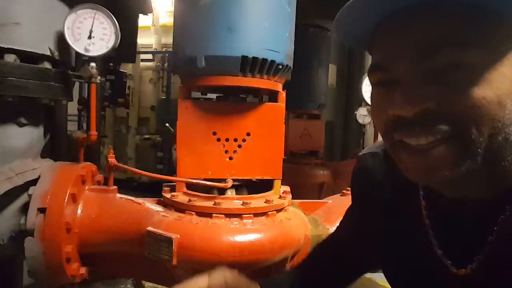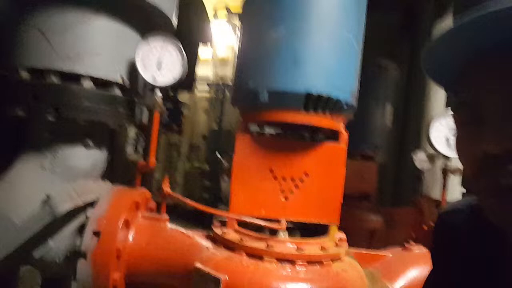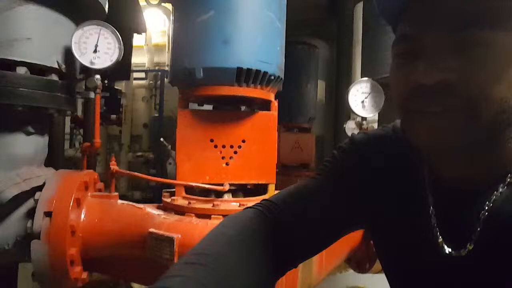So which way the flow goes, if you don't have the indication telling you. And lastly, on the pumps themselves, if you look, there is a sensor.